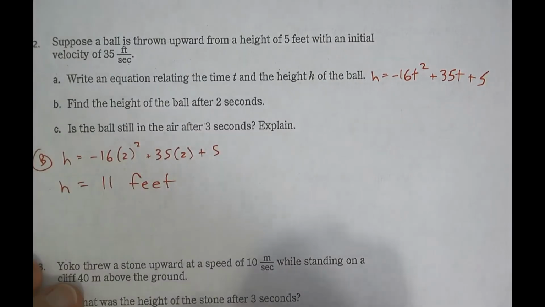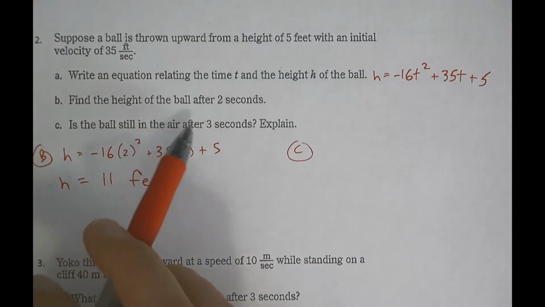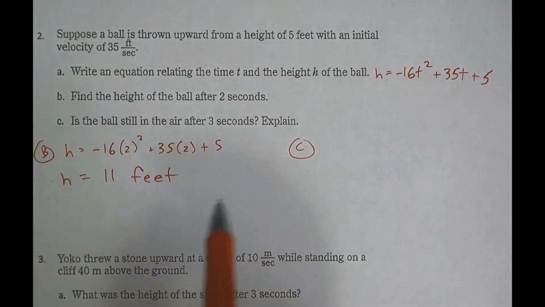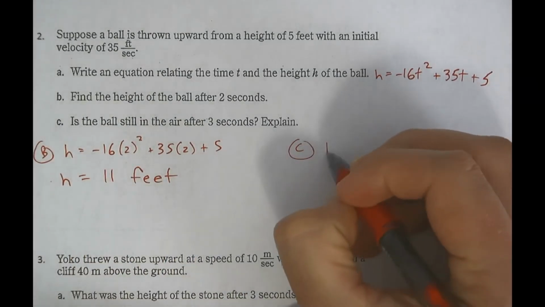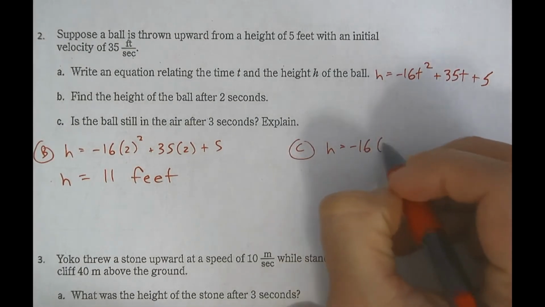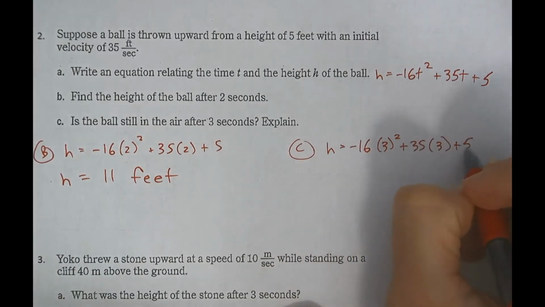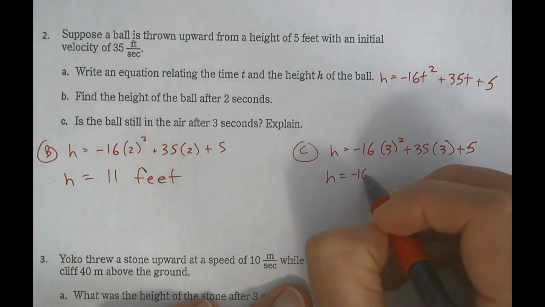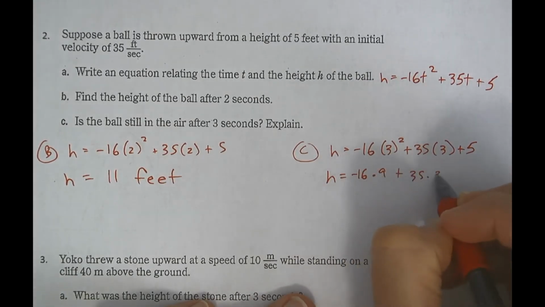So this is letter B. And letter C. Is the ball still in the air after 3 seconds? So what we want to do is we're going to go ahead and plug in 3 and see what the height is. If it's negative, then we know it already hit the ground. If it's 0, we know it's hitting the ground at 3 seconds. If it's still a positive number, then that means the ball is still in the air. So h equals negative 16 times 3 squared plus 35 times 3 plus 5. So this one, let's run it all the way out. So negative 16, 3 squared is 9, so times 9, plus 35 times 3 plus 5.